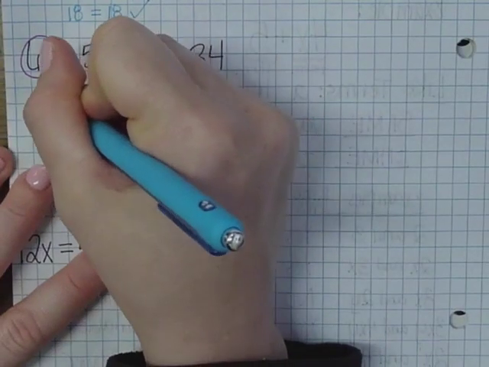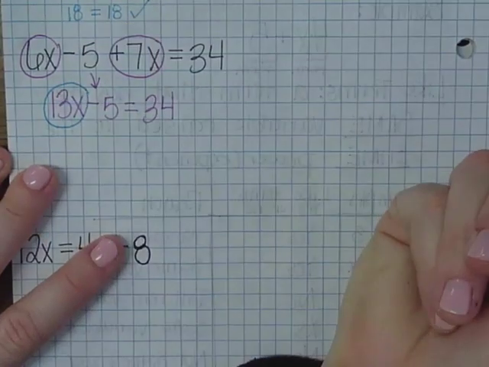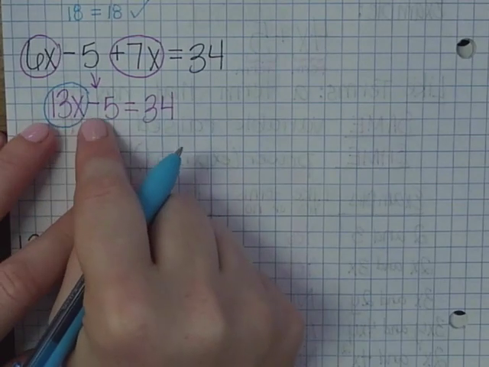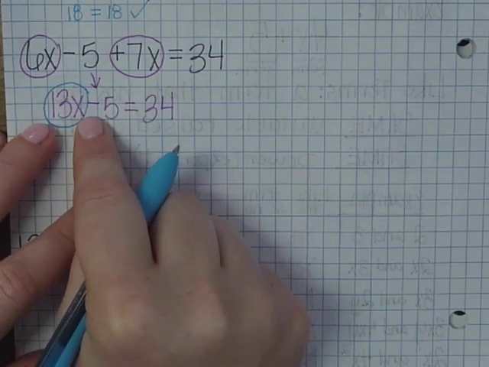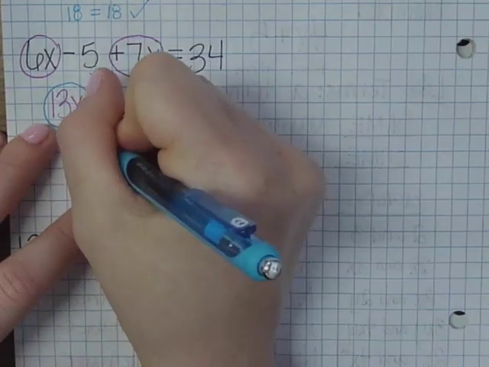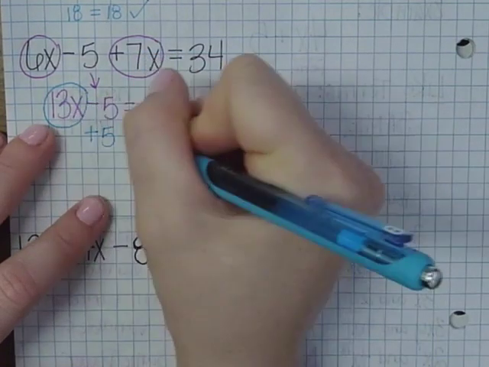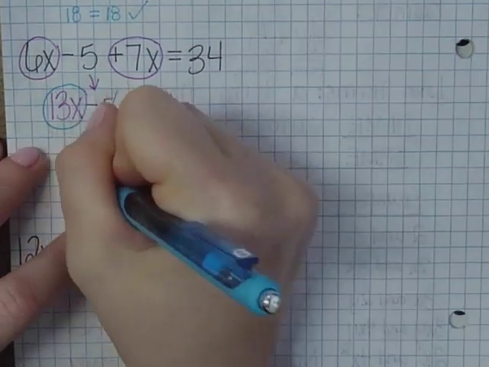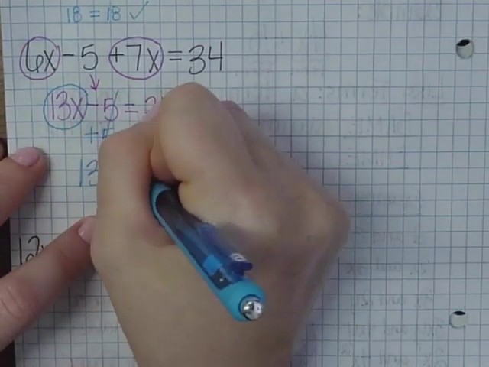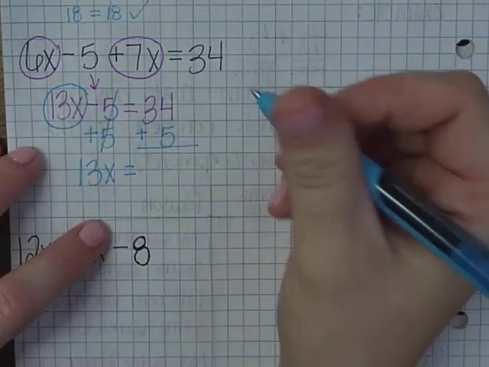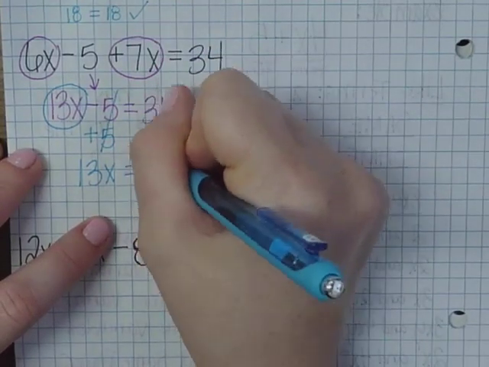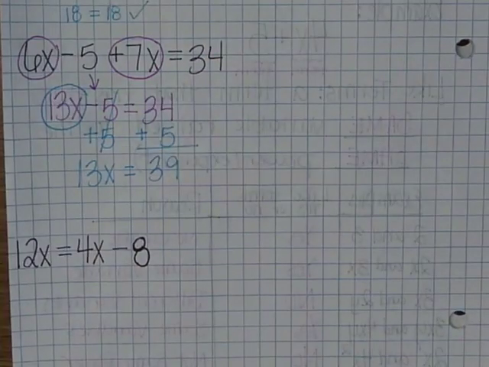Okay, circle the variable. Now notice we only have one. 13x minus 5 equals 34. So the opposite of subtract 5 is add 5 and add 5. So 13x equals 34 plus 5 is 39.